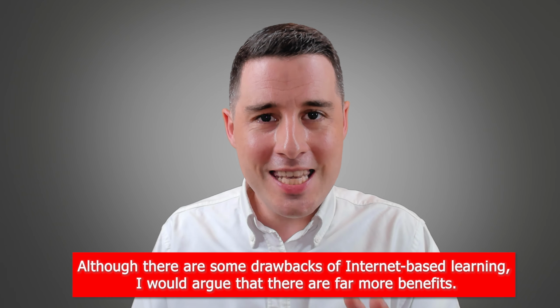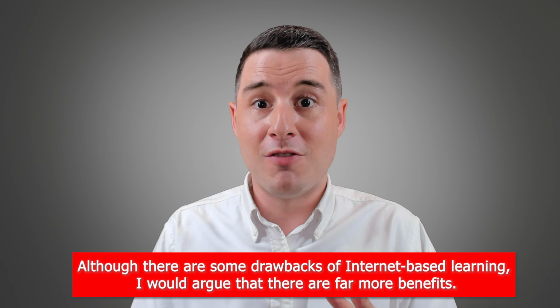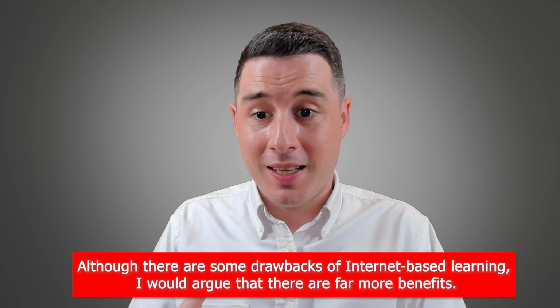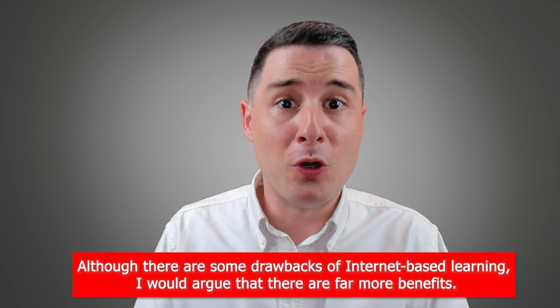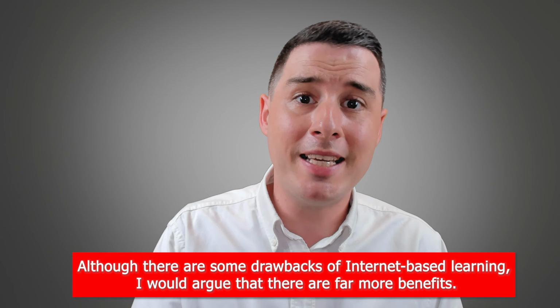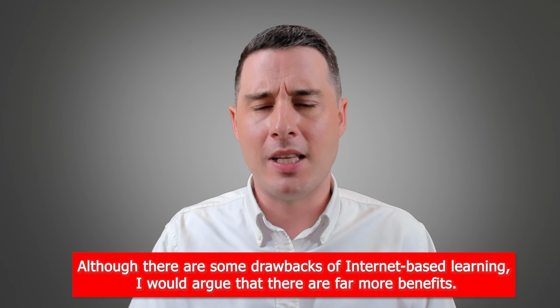Now, you can see here we've actually shown both positive and negative. We've given a balanced view of this, but we've made sure it's not what other people think, it's what the writer thinks. So we've used an although sentence. Here it is.